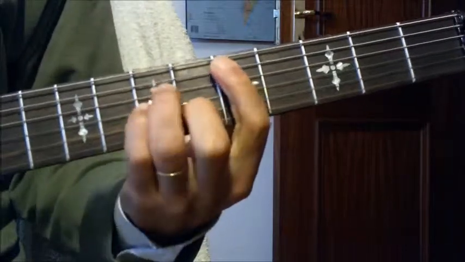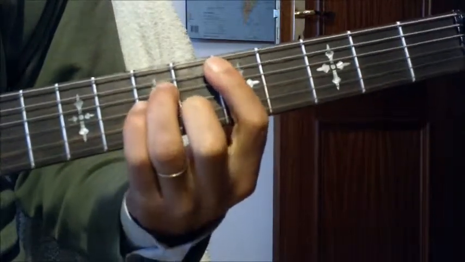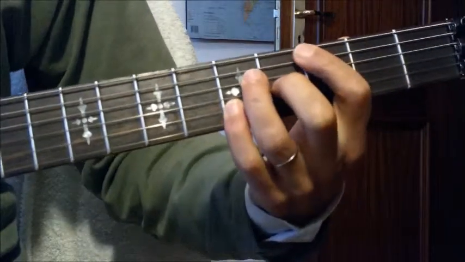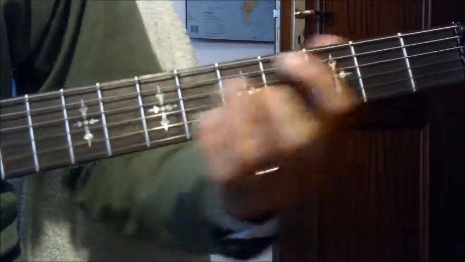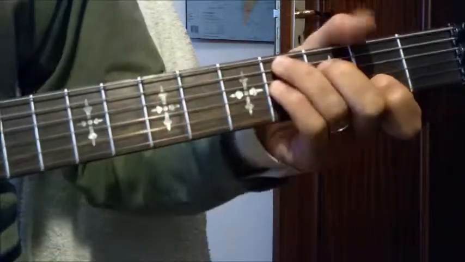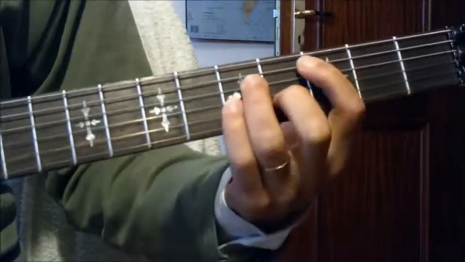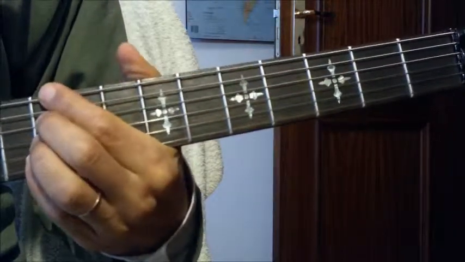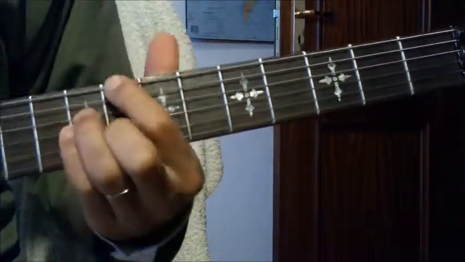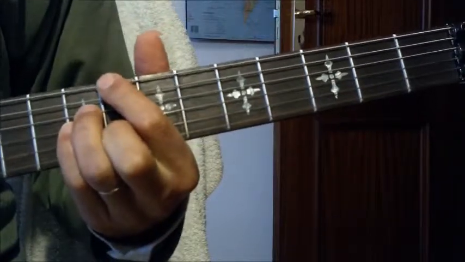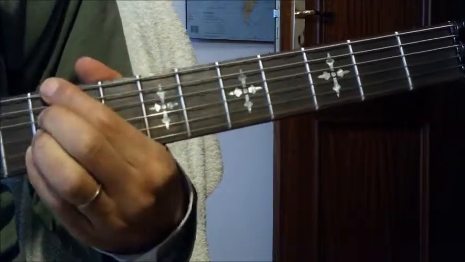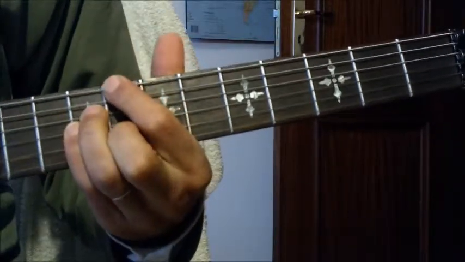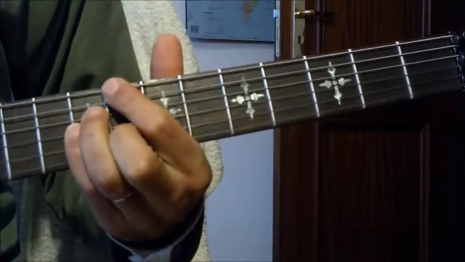So instead of doing this, you'll do this. Tritone substitution: D minor 7, D flat 7, C major chord.